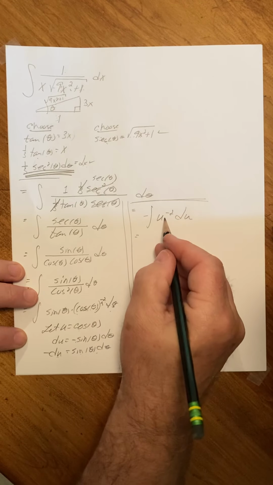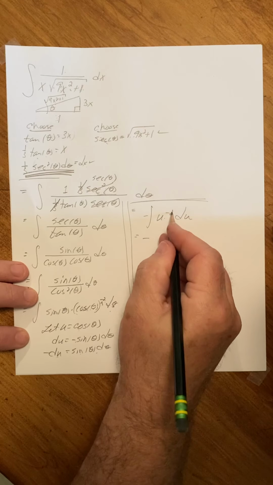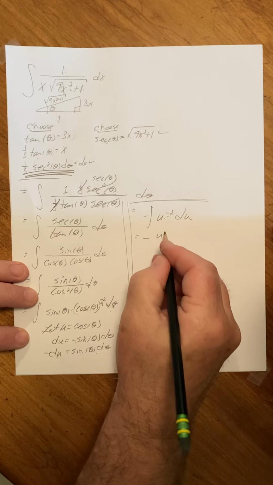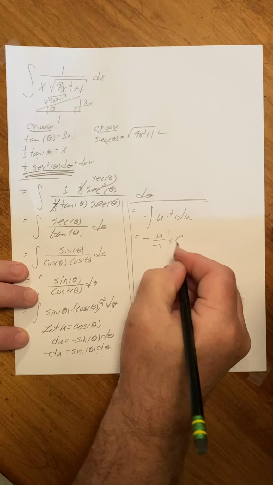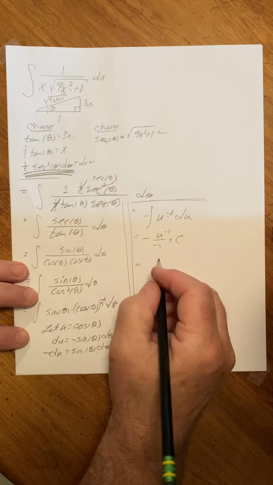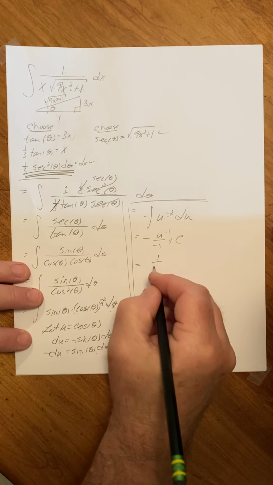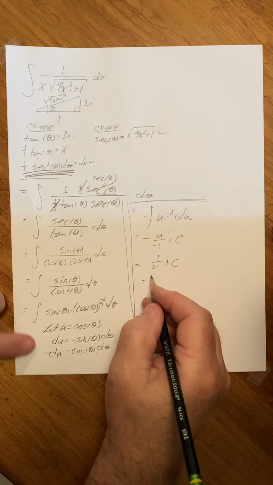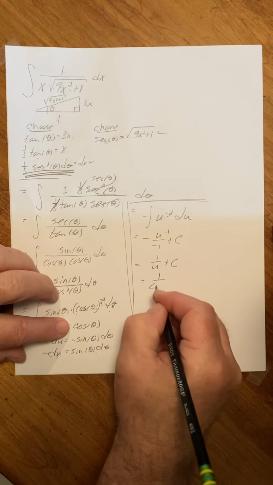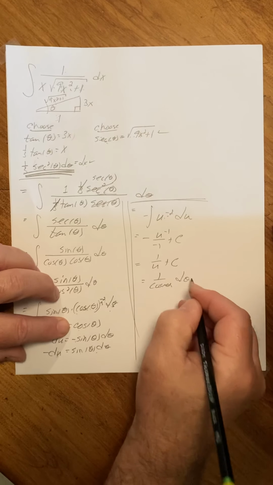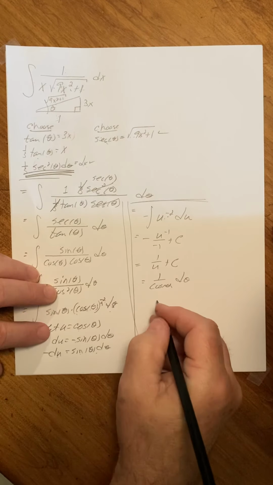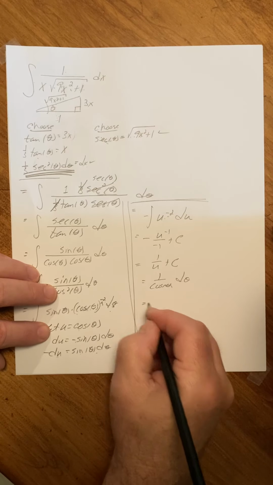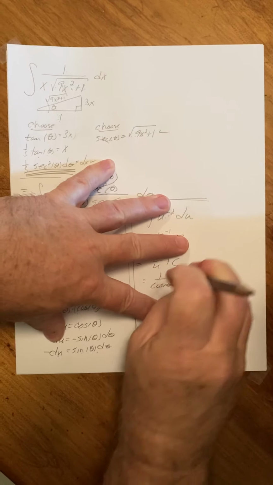And so what do we have? This is the power rule. I want to add 1 to the exponent. So that's u to the -1. And what was u to begin with? U was cosine theta. All right. So plus c rather.